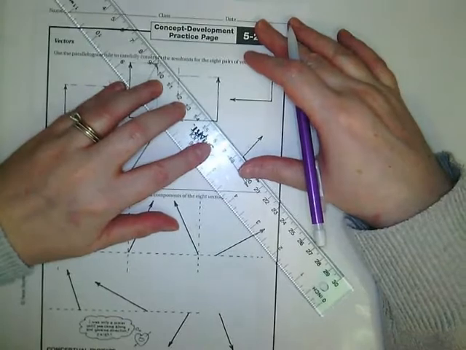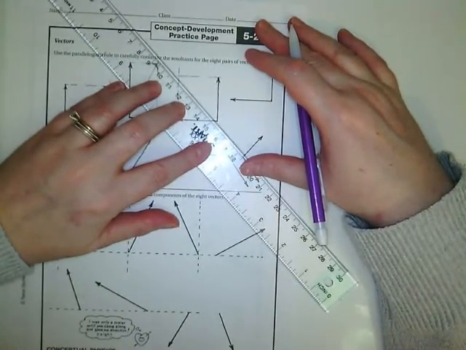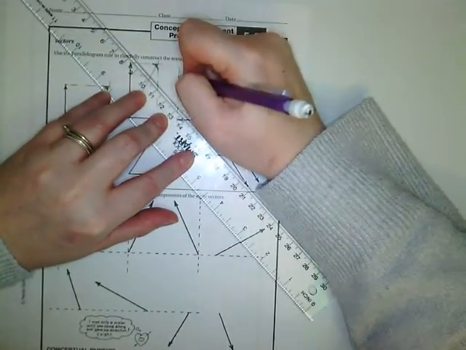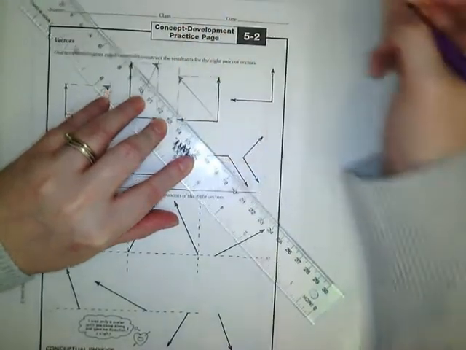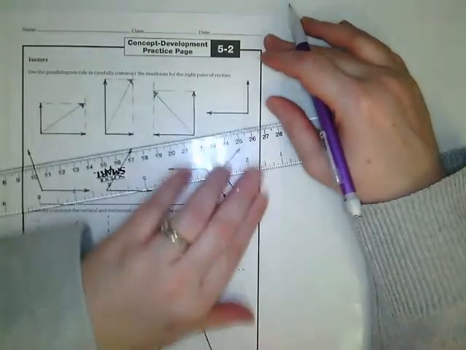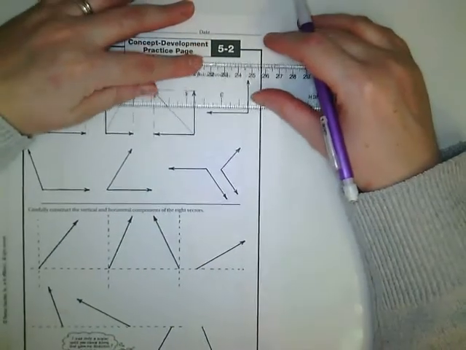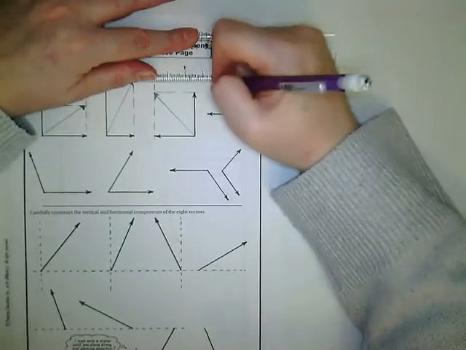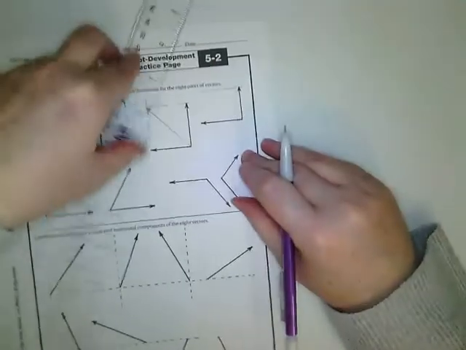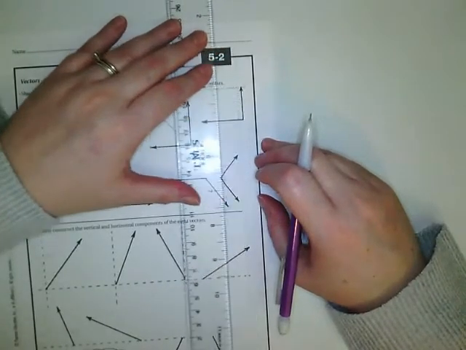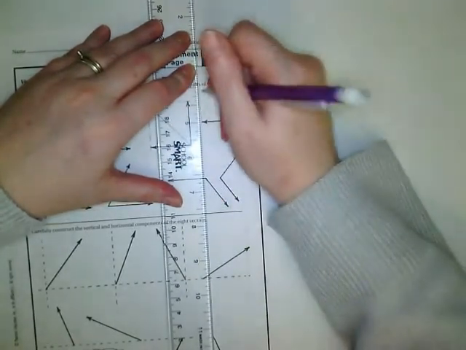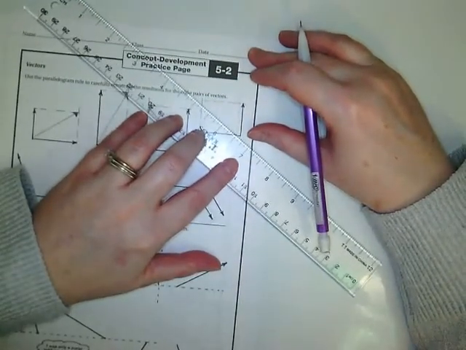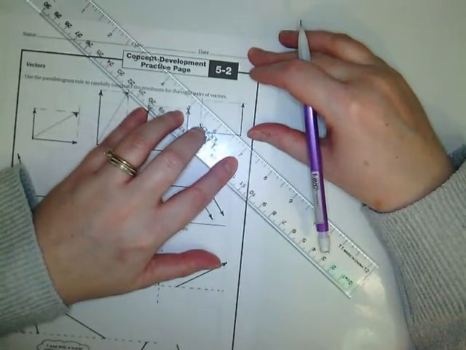So this time, notice my resultant is pointing a different direction. And again, this one also is going to point up and to the left.